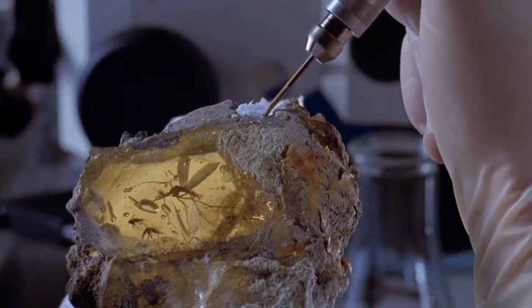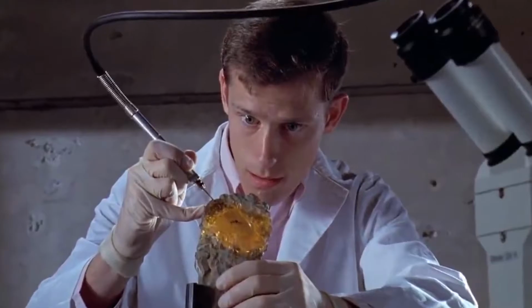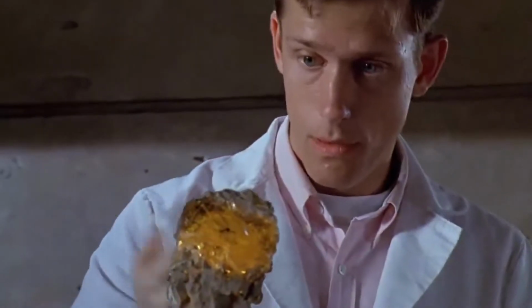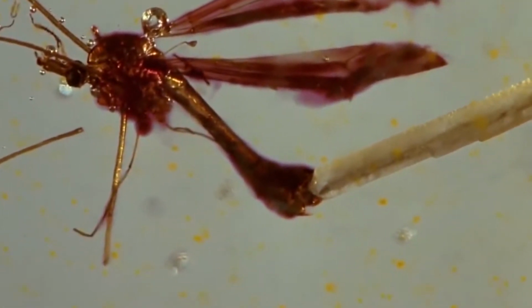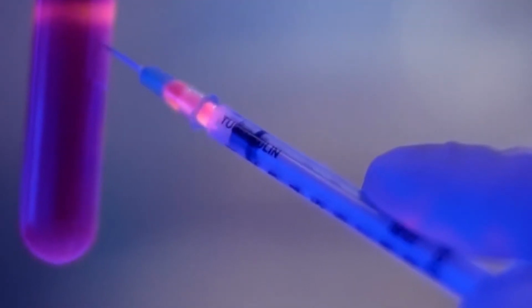This fossilized tree sap, which we call amber, waited for millions of years with the mosquito inside until Jurassic Park scientists came along. Using sophisticated techniques, they extract the preserved blood from the mosquito and, bingo, dino DNA.